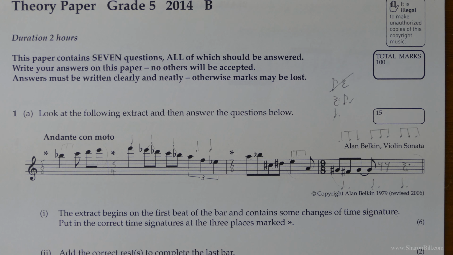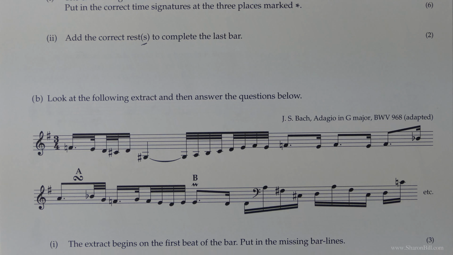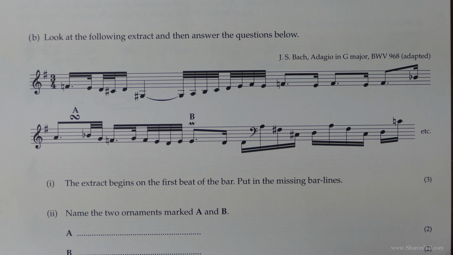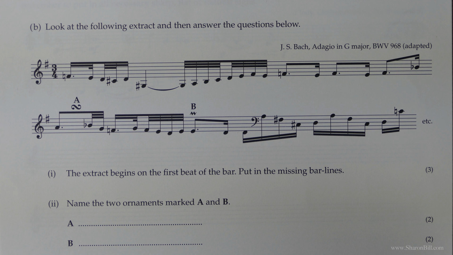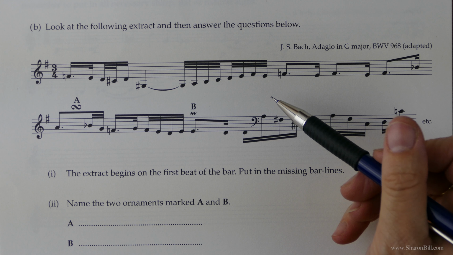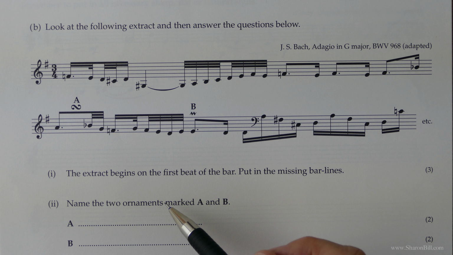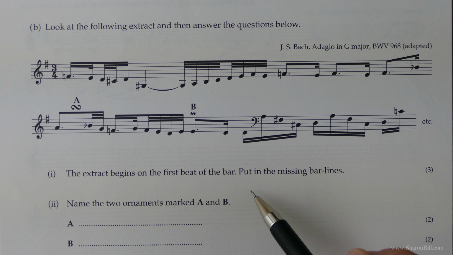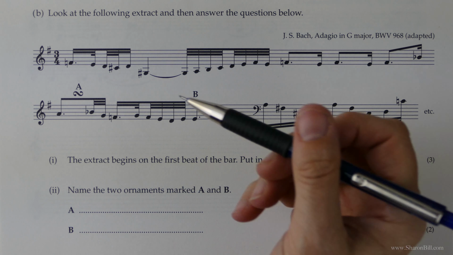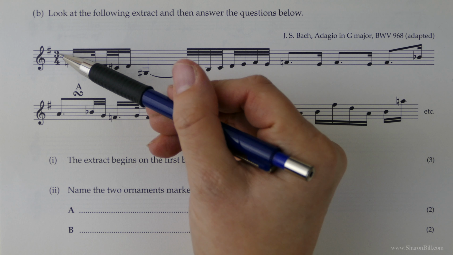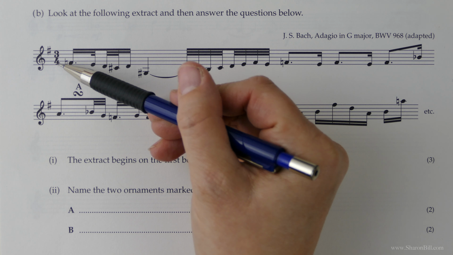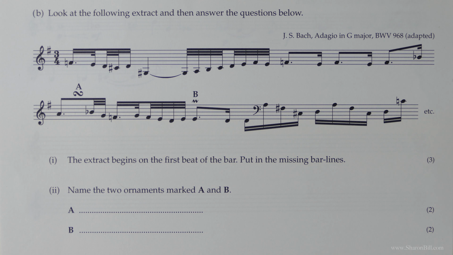Let's move on to question B. So we have another extract here to refer to, and let's see what we're asked to do here. So referring back to this extract, first job is to put in the missing bar lines. So when looking to add the bar lines, first of all we need to address the time signature.